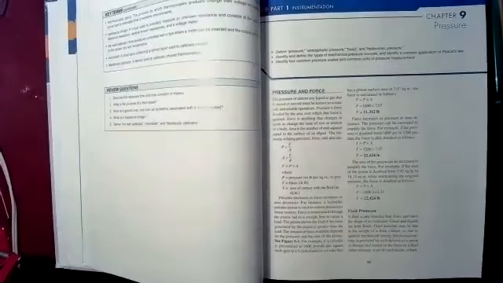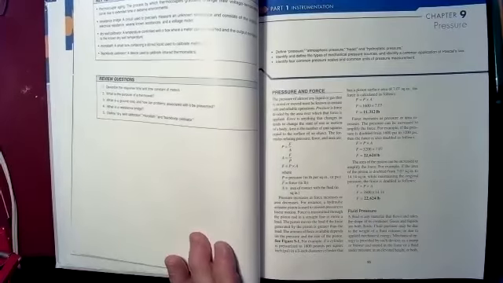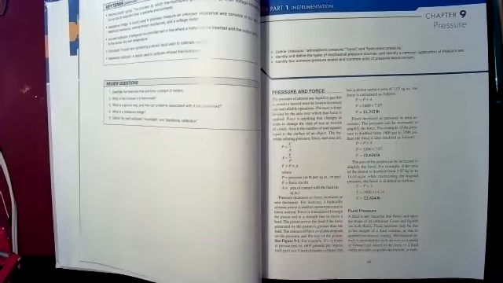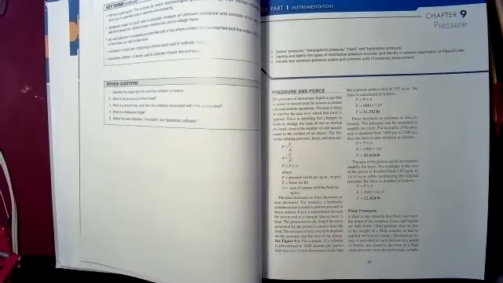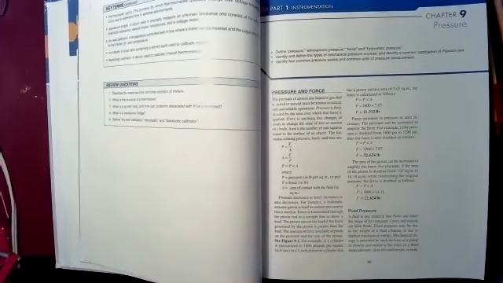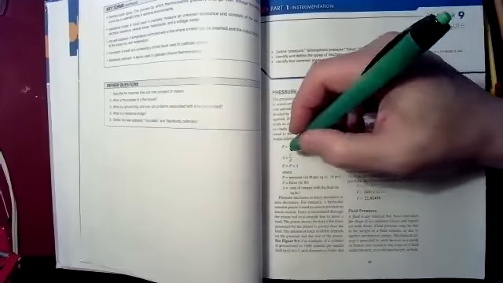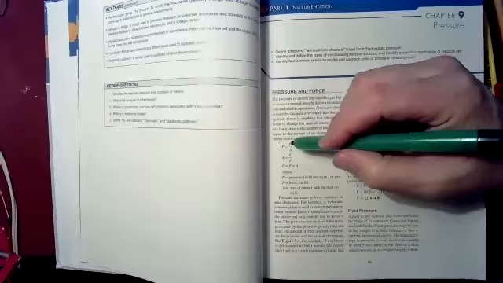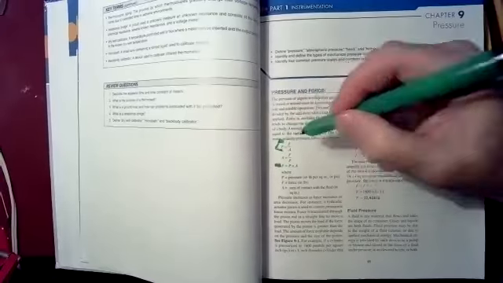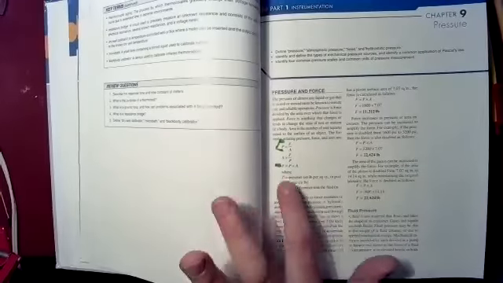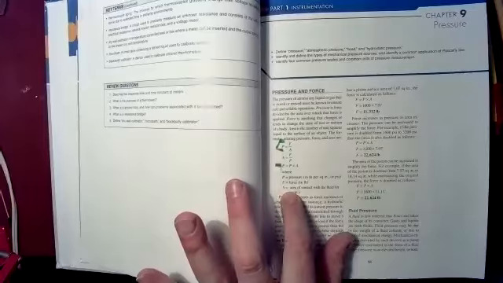Chapter 9 is some pressure overview stuff. And it gives you the basic relationship between force and pressure. And it gives you the two, actually they call it three, but there's two most important formulas for converting from force to pressure using area. And the two most important formulas are P, or pressure, is equal to force divided by the area, and force is equal to pressure times the area. So these are your two most important formulas.